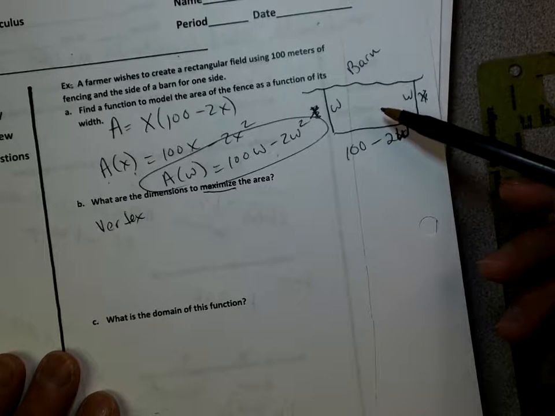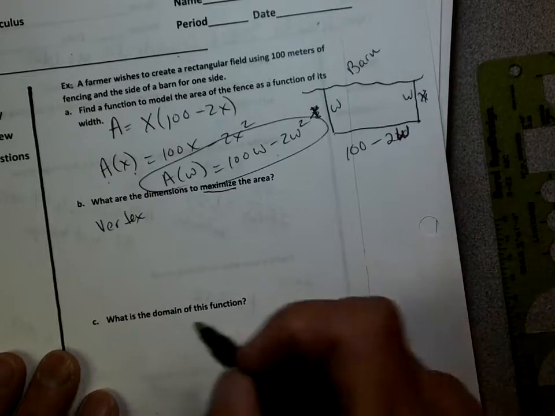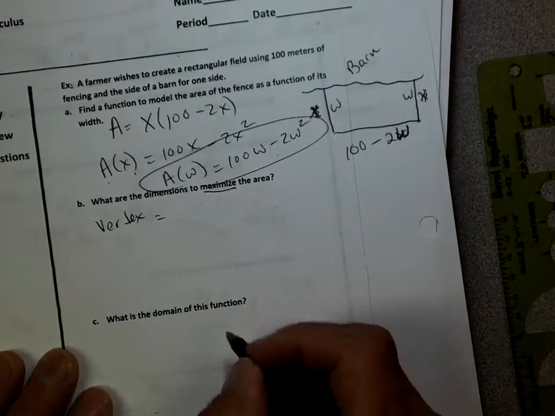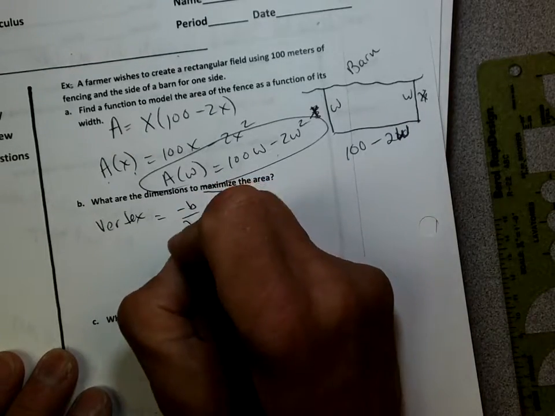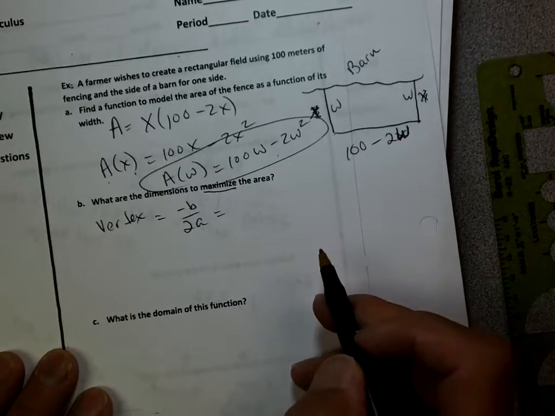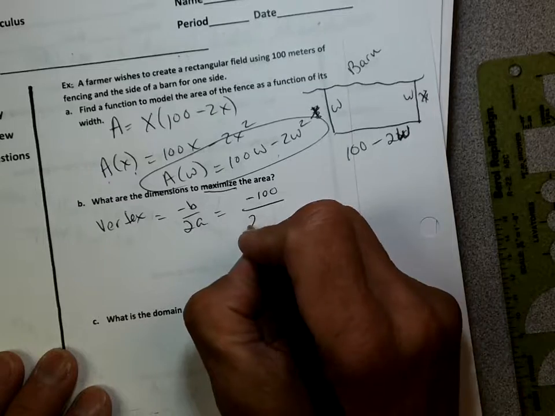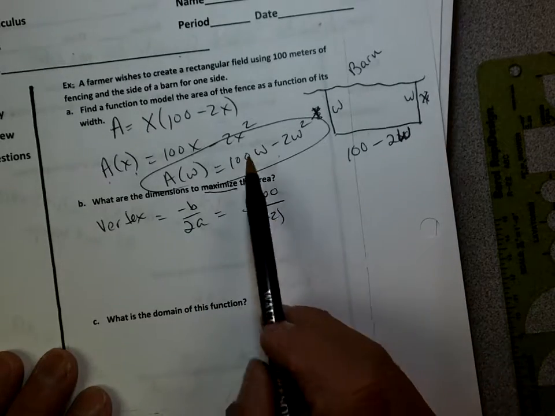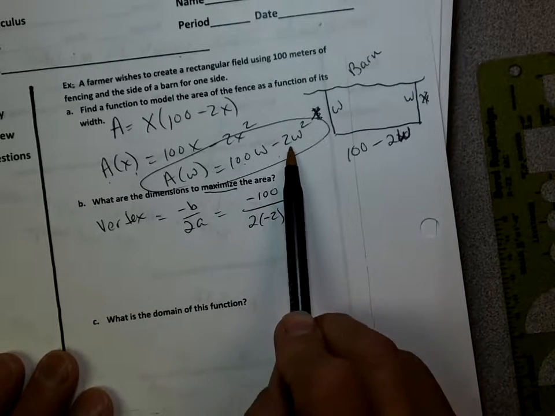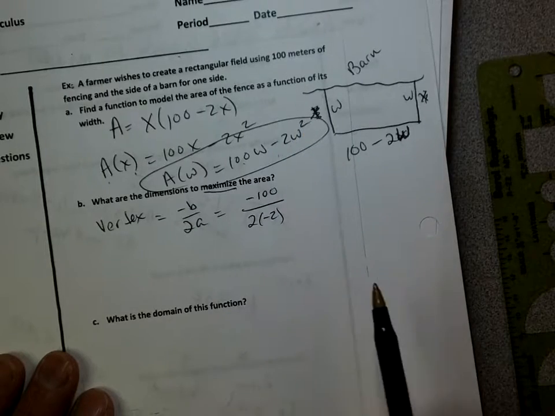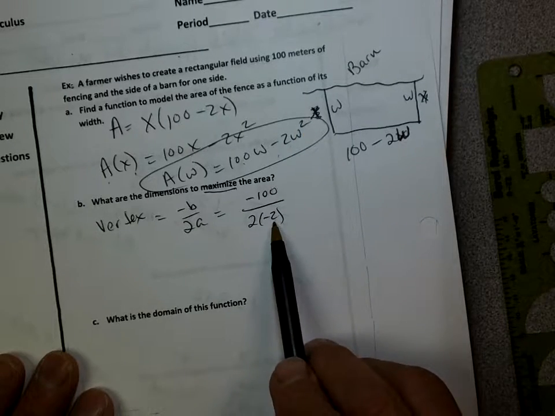So to find the vertex, again, we'll use our negative b over 2a, which is our negative 100, over 2 times negative 2. So there's my b, and there's my a. A goes along with the x squared or the w squared, right? So it's 100 over 4, which is 25.